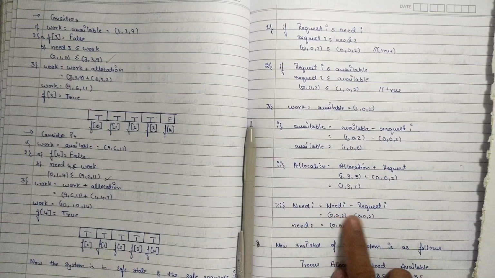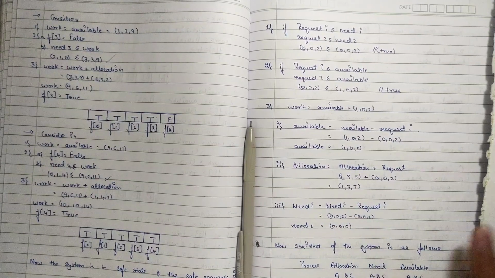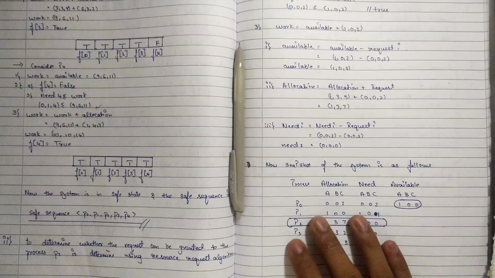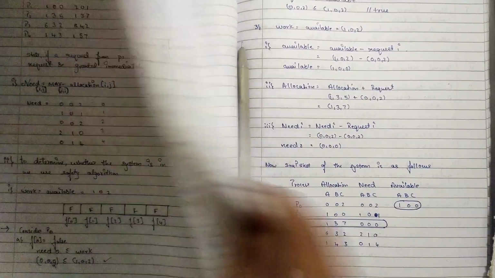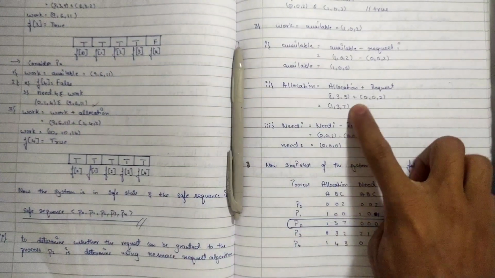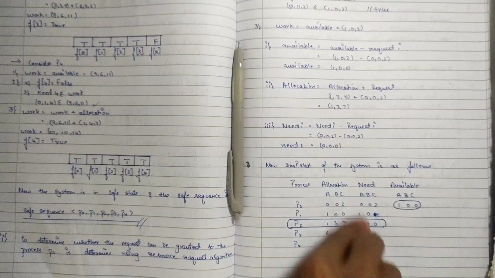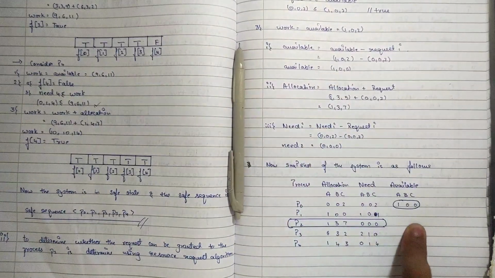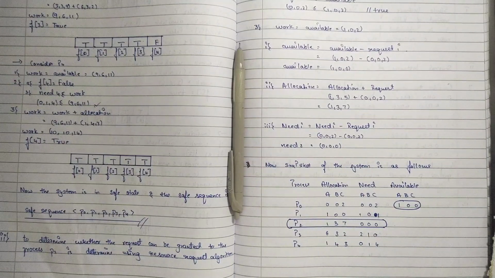And need of i is need of i minus request of i, whatever need is subtracted will be 0. Now the main thing you have to do is update here. I made the same table as here. I wrote only for process P2: the allocation that was changed here, I will write here. The need that was changed here, I will write here. The available that was changed, I will write here, and just put one circle. So that's how you do the second part of the question in this problem.